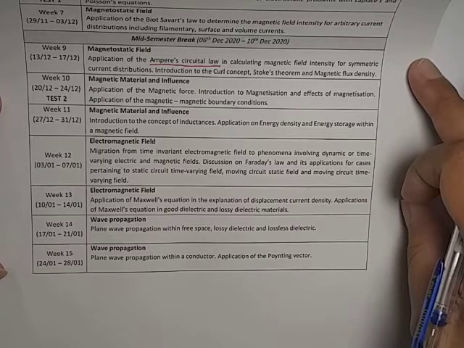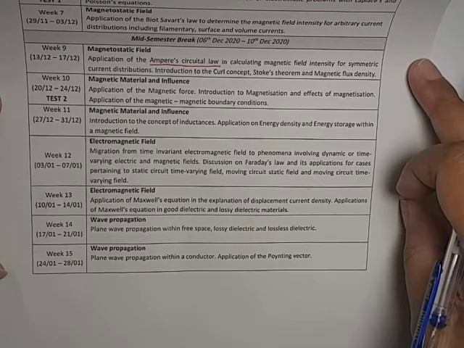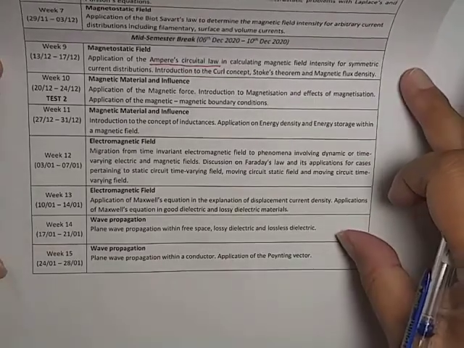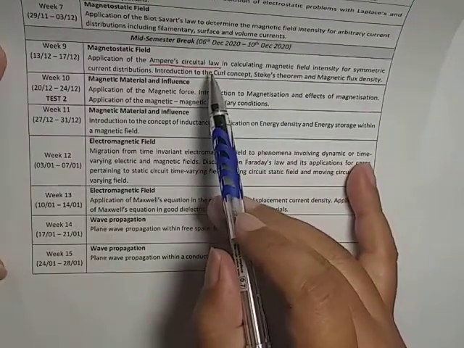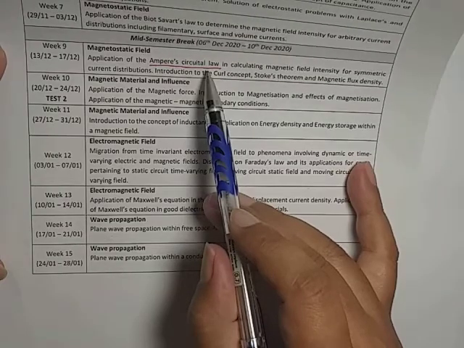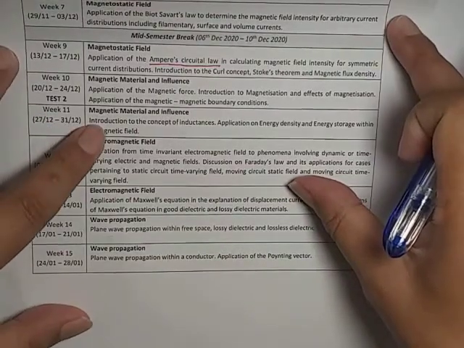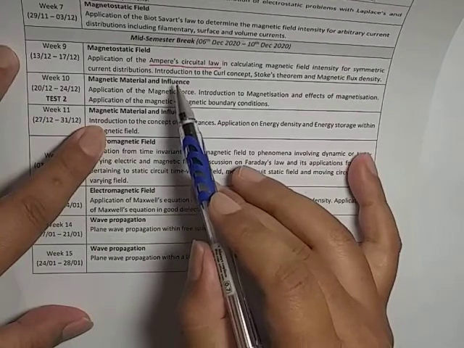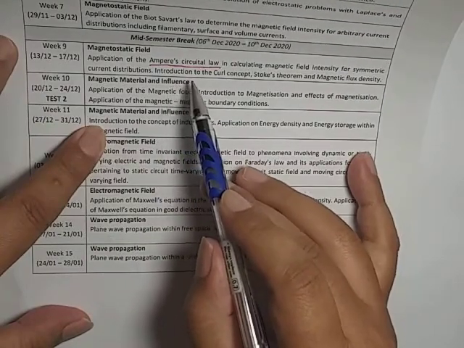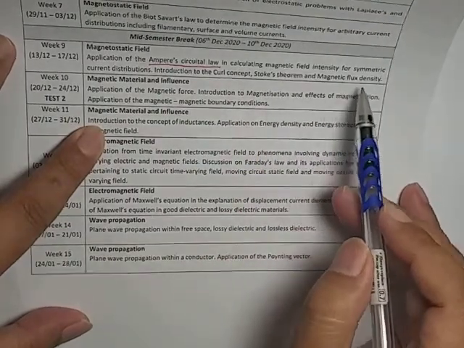Okay, today we're going to continue with the topic stated by our syllabus in the course information. As shown here, we have alhamdulillah completed discussing issues regarding Ampere's circuital law. And now, based on the statement here, we need to continue to talk about the introduction of the curl concept, Stokes' theorem, and magnetic flux density.